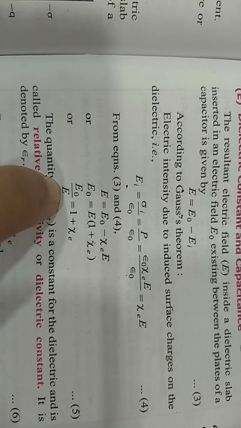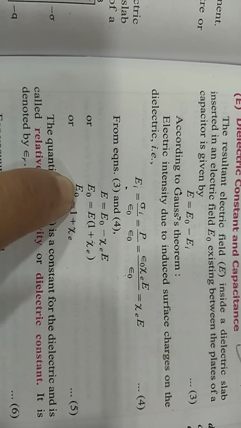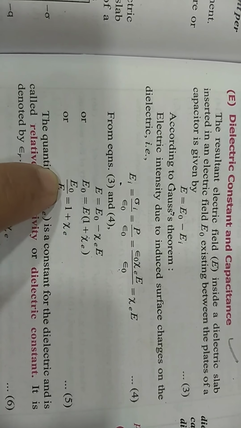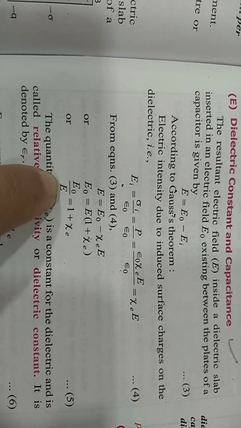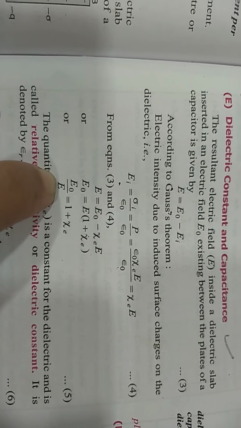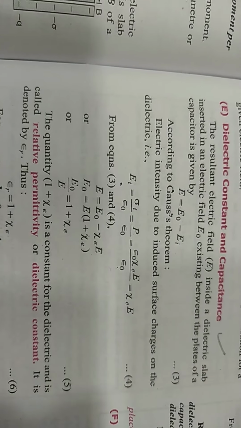I hope you have understood. E naught is the electric field without dielectric, and E is the resultant electric field when we have inserted the dielectric. Right? Hope guys you are clear with it.